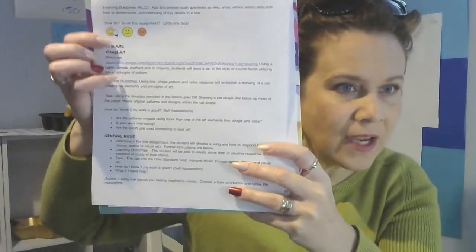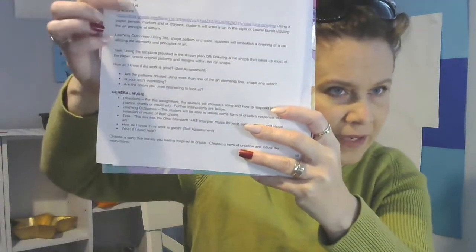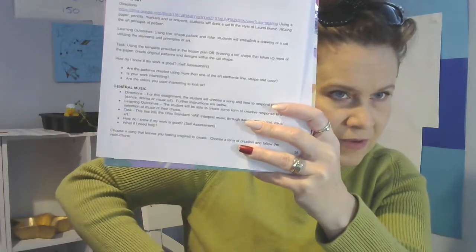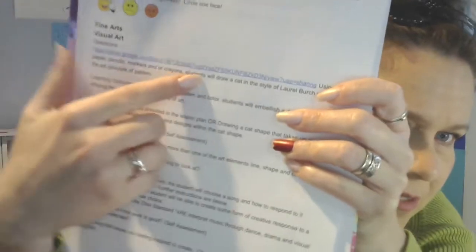On the bottom of that page is the beginning of your fine arts directions for this week. And I looked these up because it's kind of interesting. It says using paper, pencils, markers, and or crayons, students will draw a cat in the style of Laurel Birch, utilizing the art principle of pattern. And so Laurel Birch is the name of the artist that we're getting inspired by this week. And she draws all of these.